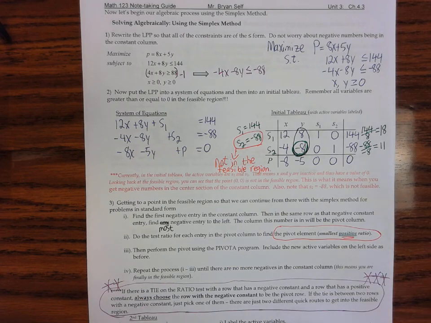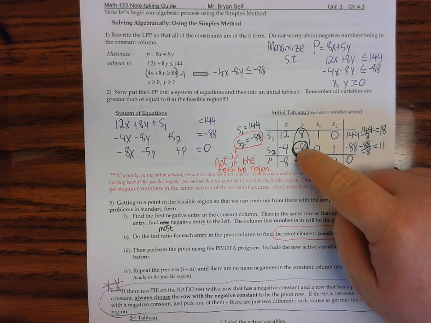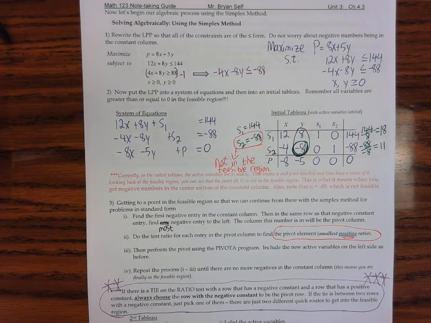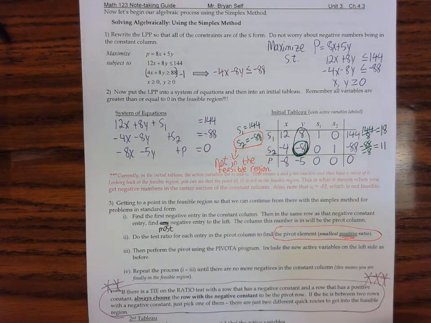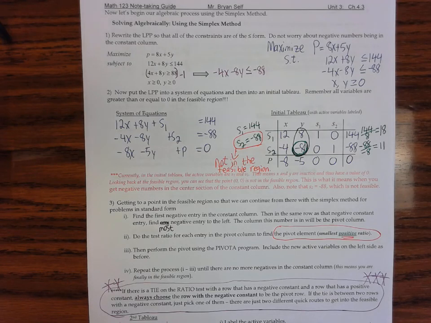Okay. So that's how we get into the feasible region. We will be pivoting on negative entries until we get into the feasible region. Once we're in the feasible region, it's a standard simplex. We do not pivot on negative numbers. We do not pivot on 0 ever. In fact, the only time we're pivoting on negative entries is when we are not in the feasible region.